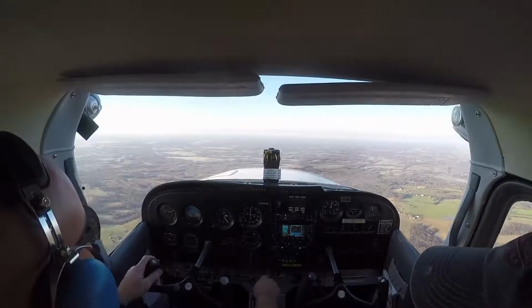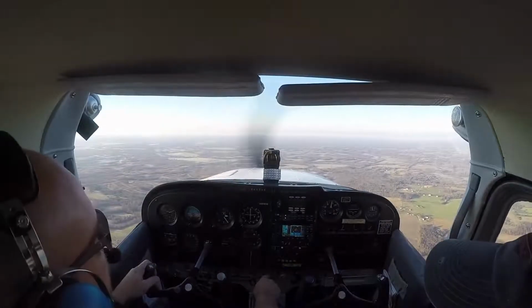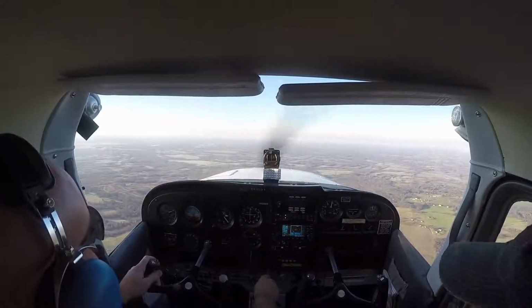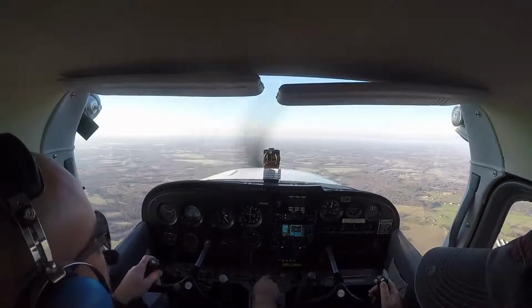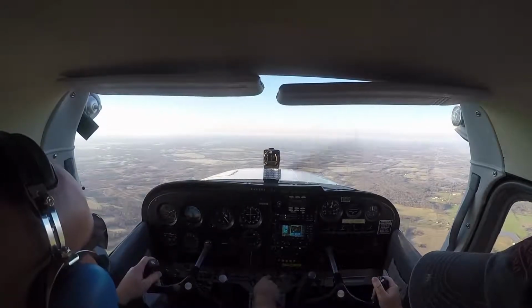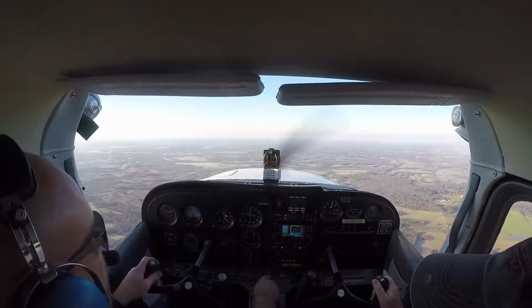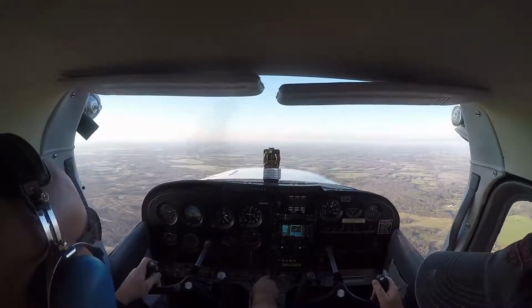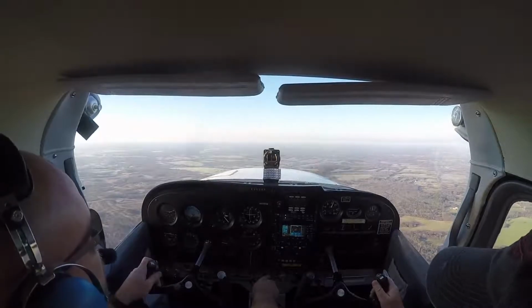All right, we're down to 2,400. Murray traffic, Murray 6704 November, turn base runway 23 Murray. 2,500. All right, your speed is really good. So just add enough power so that we can get a 100 or 200 foot per minute climb in slow flight. There we go. That's better. That's looking good.